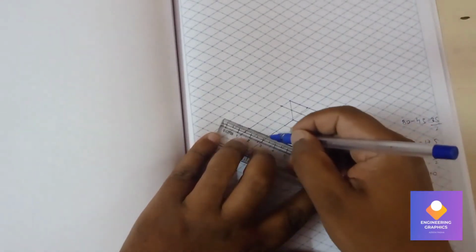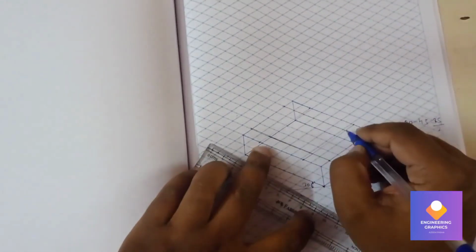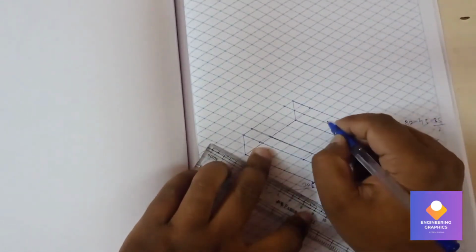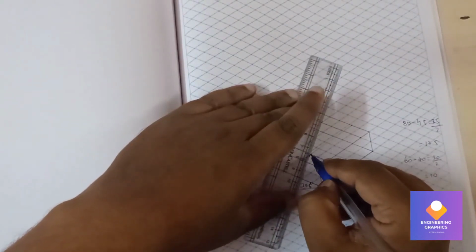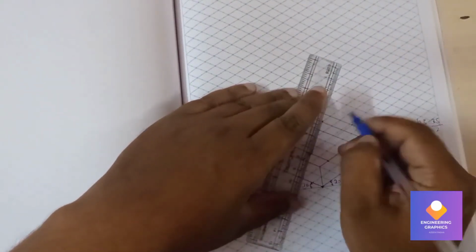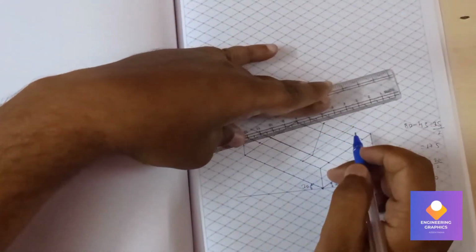That's the box dimension of the tetrahedron, right? So you can mark the middle points and join them to construct the base of the tetrahedron. The base of the tetrahedron is a triangle.